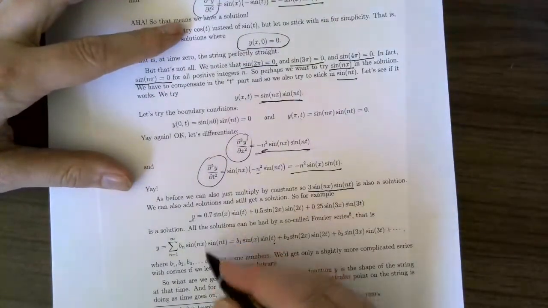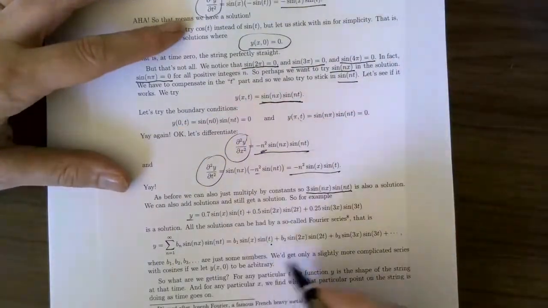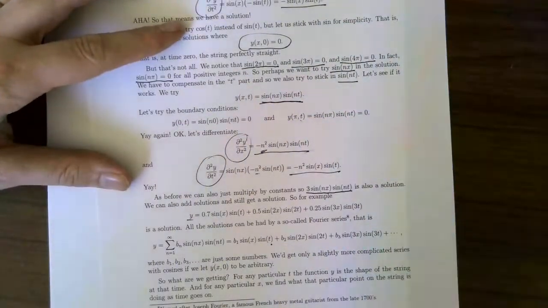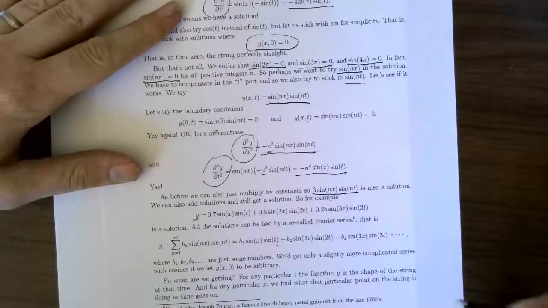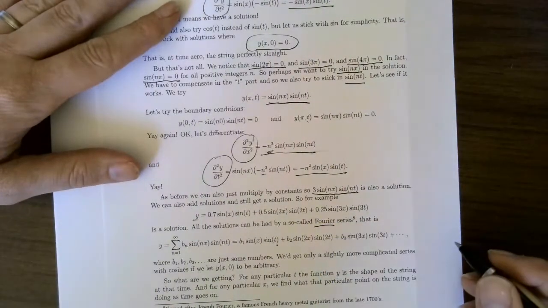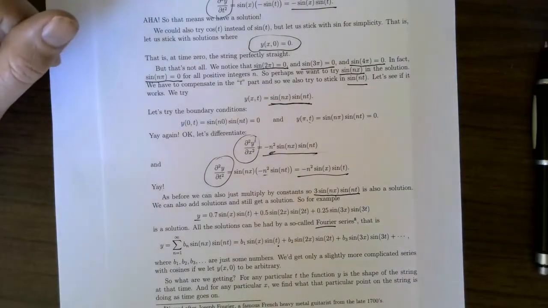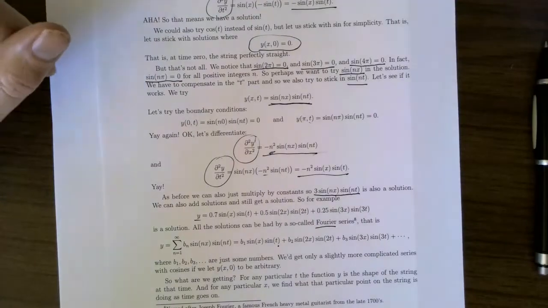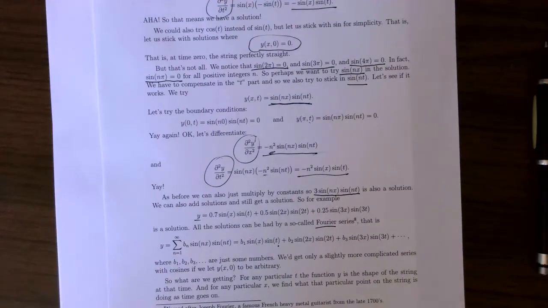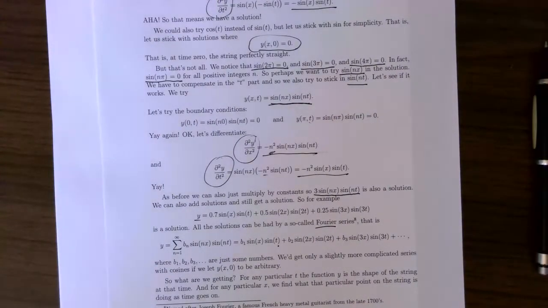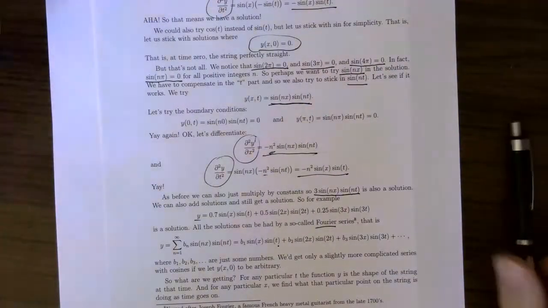That would be a phase shift on every one of these sines. But let's not worry about that. For our purposes, this is going to be good enough. It's sometimes called a Fourier series. It's writing a signal, and the signal is the sound that you're hearing, in terms of its component frequencies. This is, for example, what a radio does.